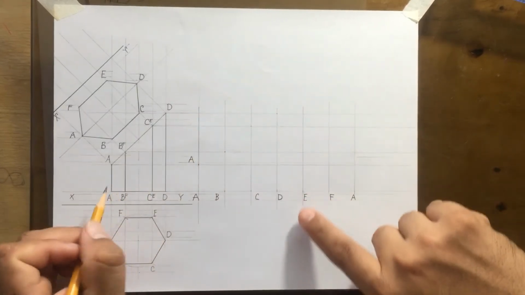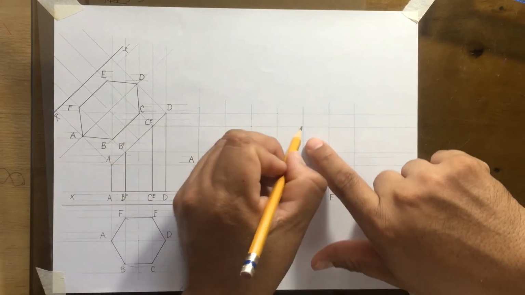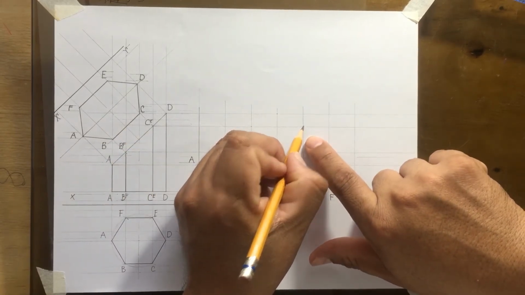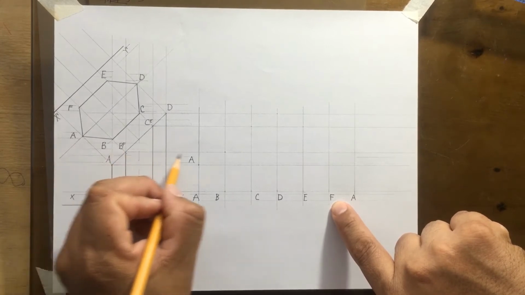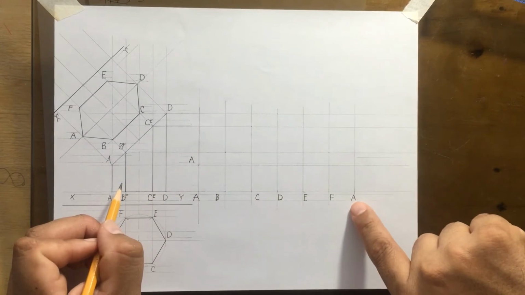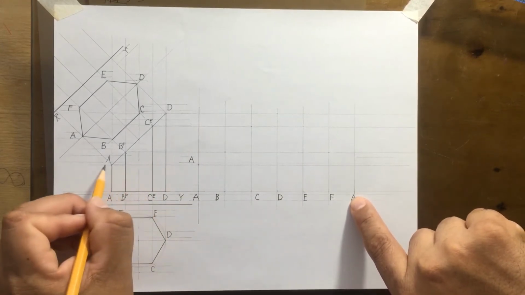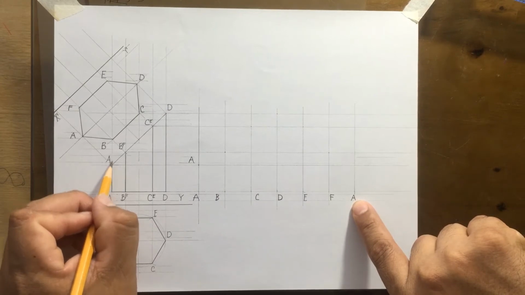Okay, 1 to 1 correspondence. E, which is this one, goes back again. That's E. F with BF, F is here, wherever these two meet, and there we have it. And then A, we go back, which is this point.